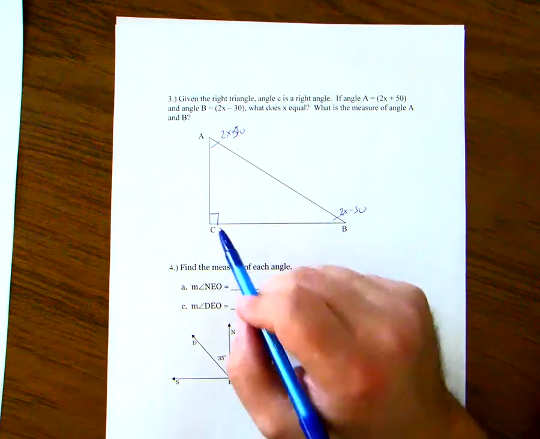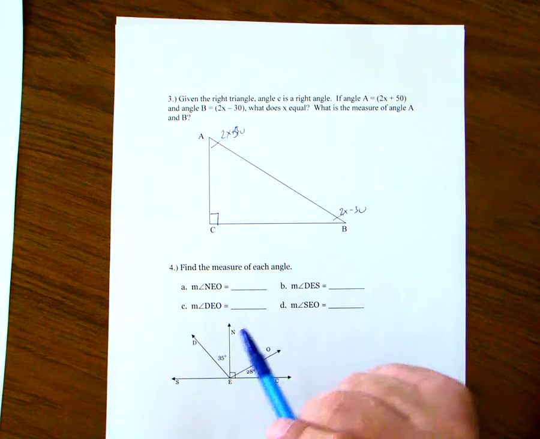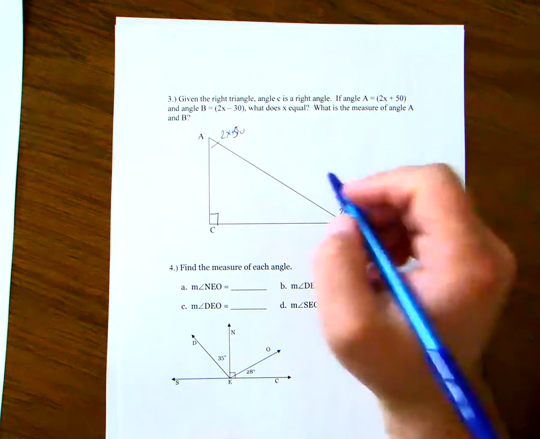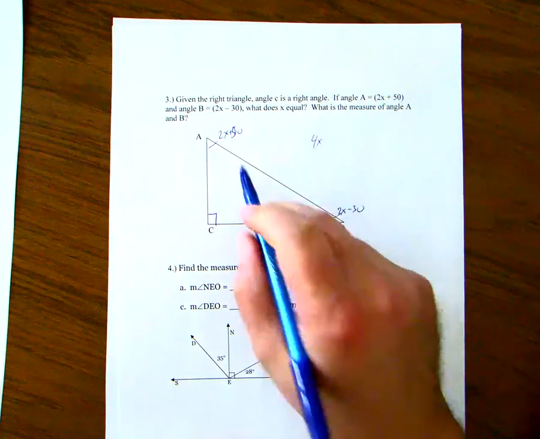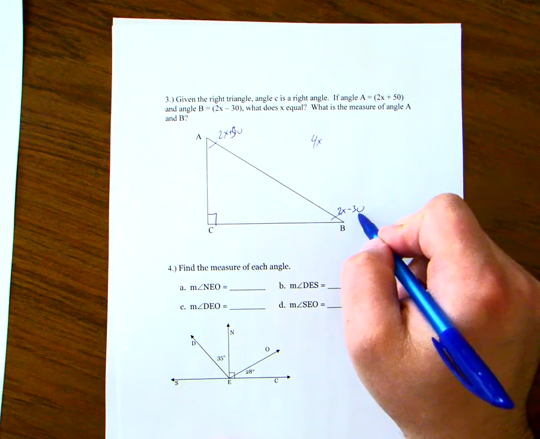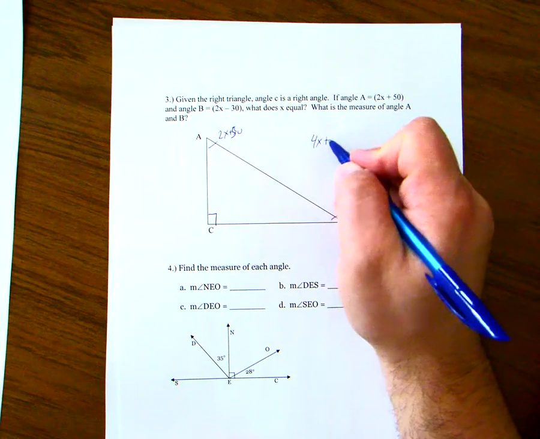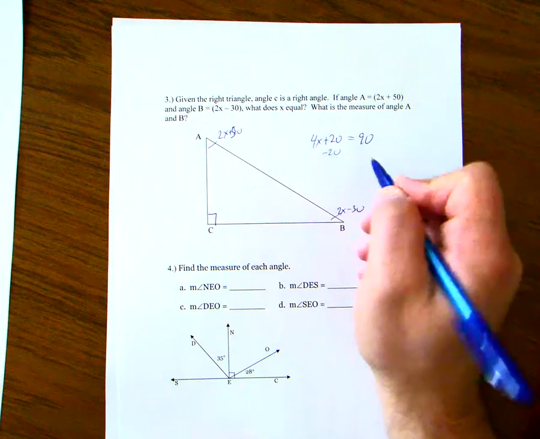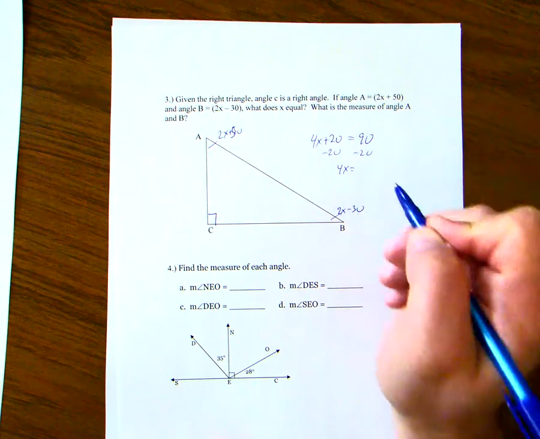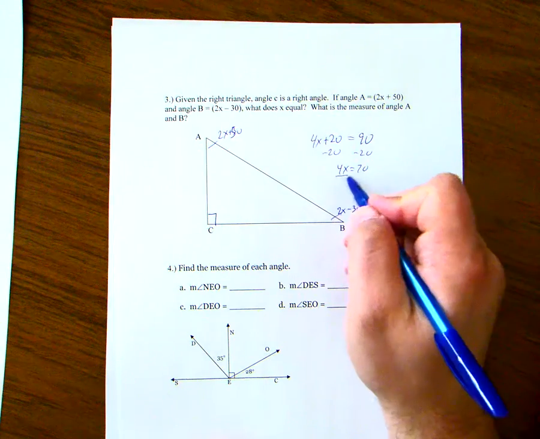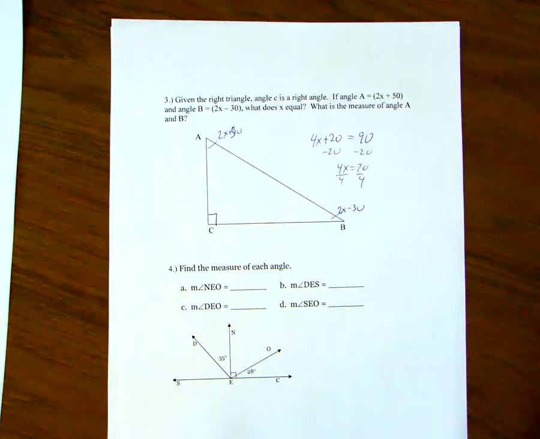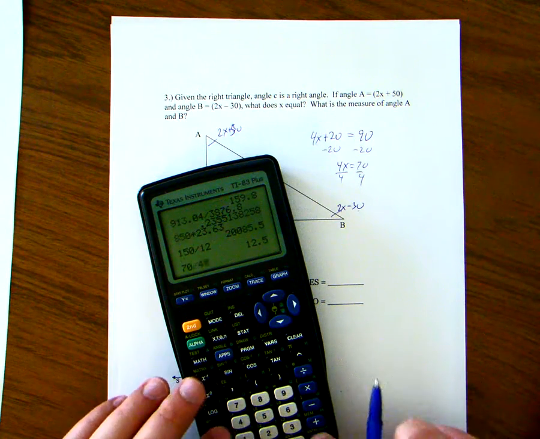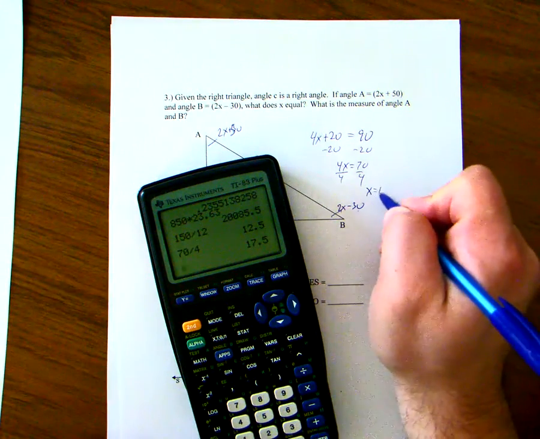We know that this is 90 degrees and there's 180 in a triangle, so there's 90 degrees left between those two. So if I add them up, 2x and 2x is 4x, a positive 50 and a minus 30 is a positive 20. Those should be my other 90 degrees of that triangle. So subtract 20. 4x equals 70. Divide by 4. 70 divided by 4 is 17 and a half.